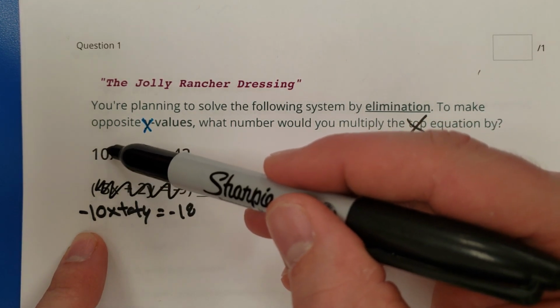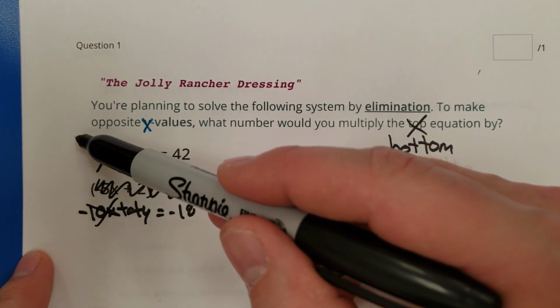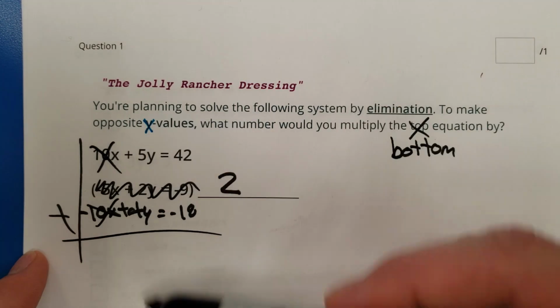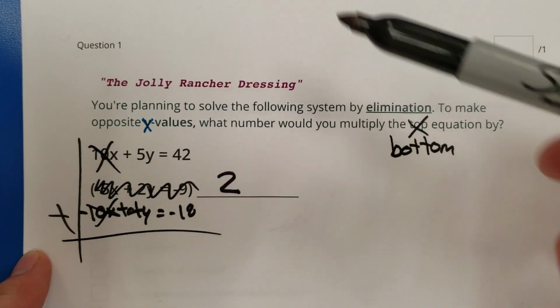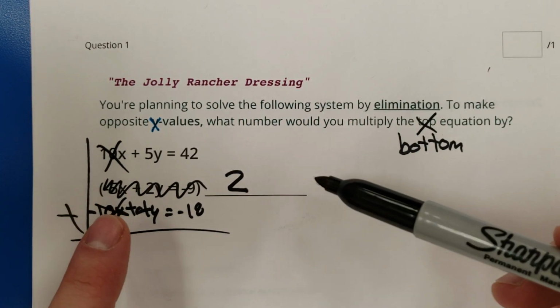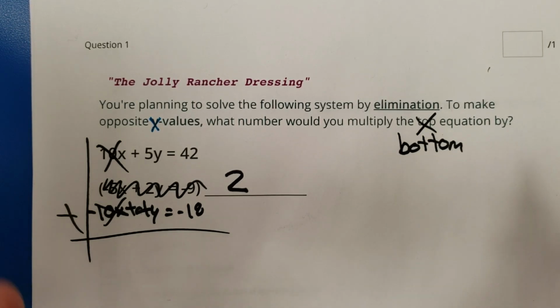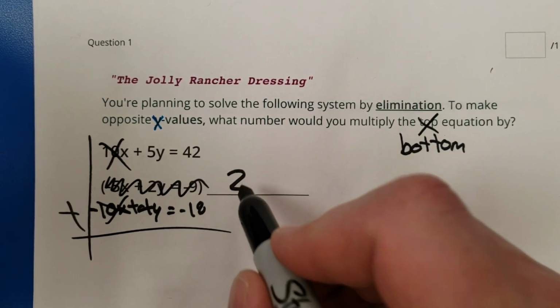All right, so now, oh look, we have opposite x values, so now we could add straight down. We can add, and then things would cancel, and then we could solve for y, and so on. But you're not doing that yet. You're just doing the very first part.